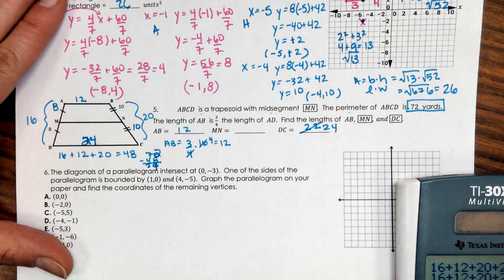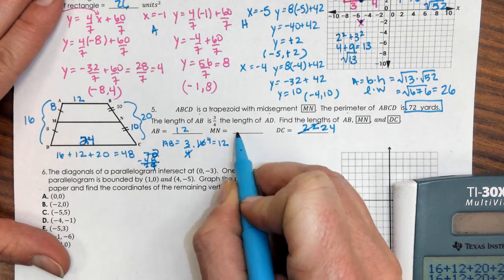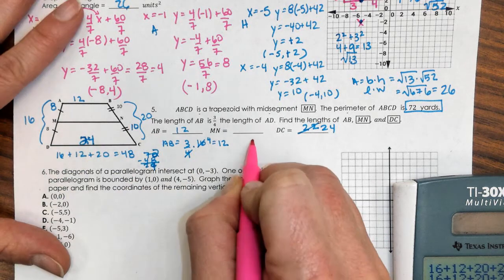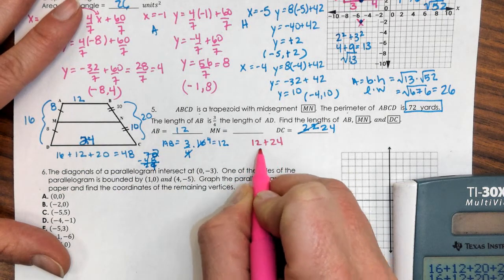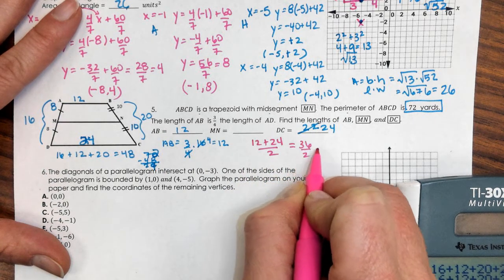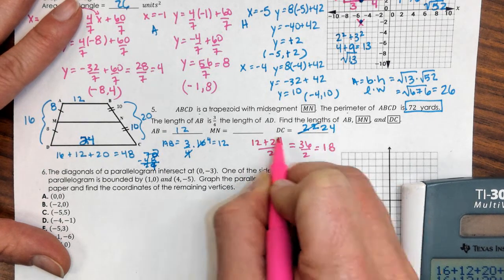Okay, and I need MN. So I know the formula for MN. That's my midsegment formula. So 12 plus 24 over 2. 12 and 24 is 36 over 2 equals 18.